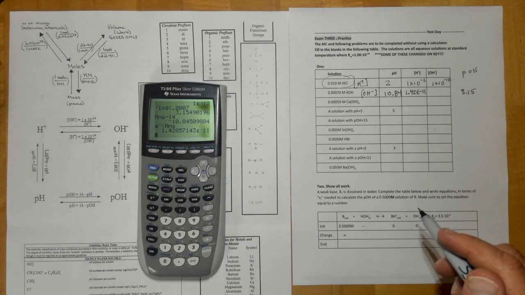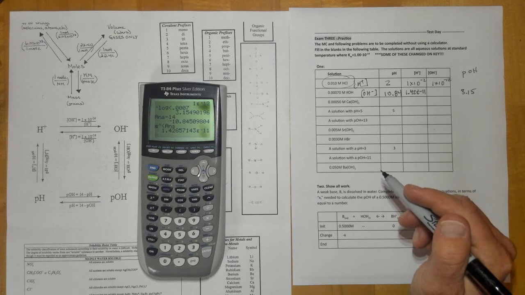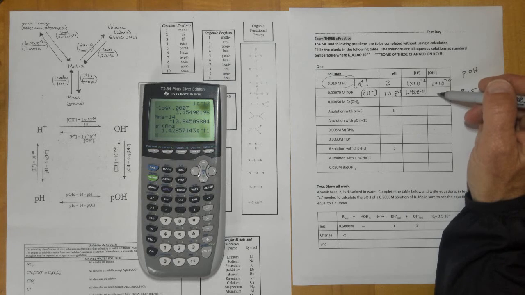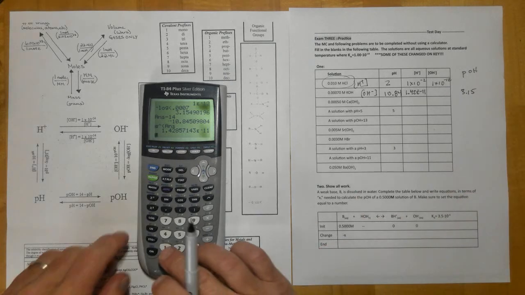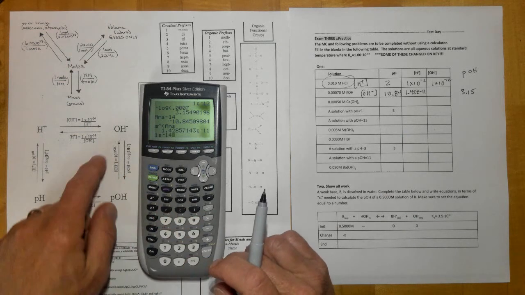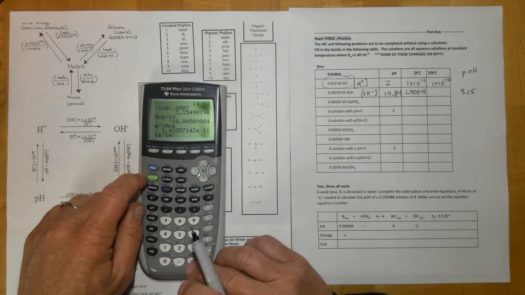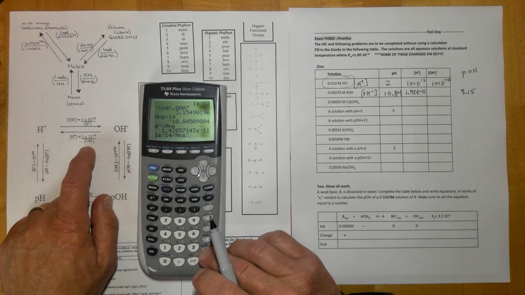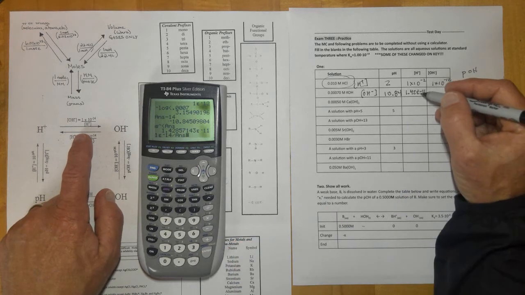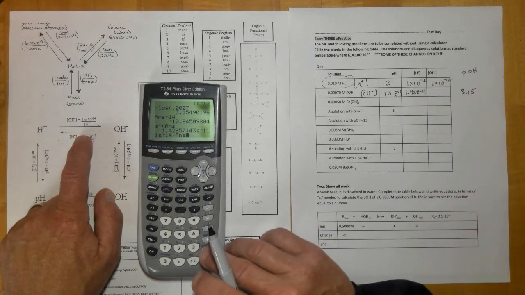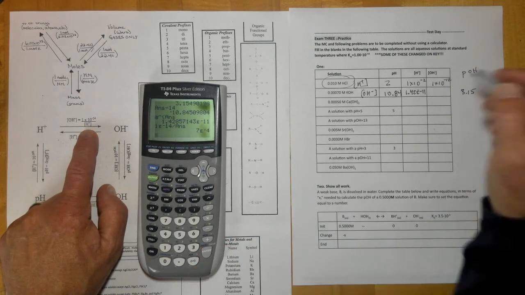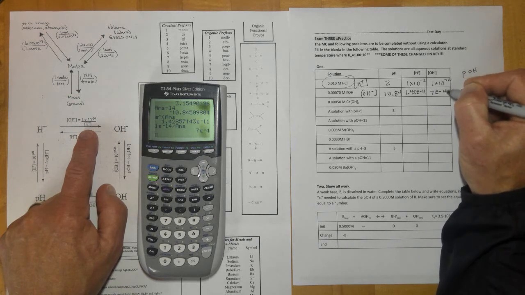With the calculator, and then the OH minus right here, I'd do 1 times 10 to the negative 14th divided by the answer to get the OH minus. Well, I'm sorry, this is the H plus, and to get the OH minus, I take 1 times 10 to the negative 14th divided by the H plus, and I get approximately 7 times 10 to the negative 4th.